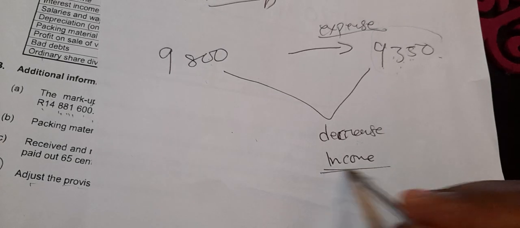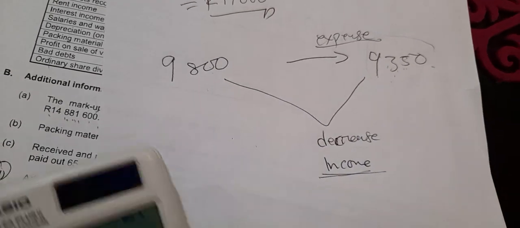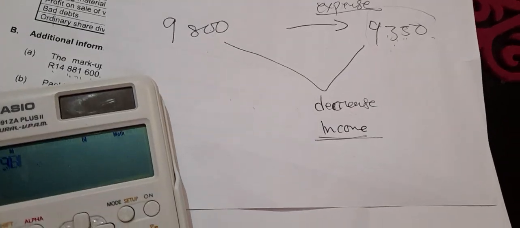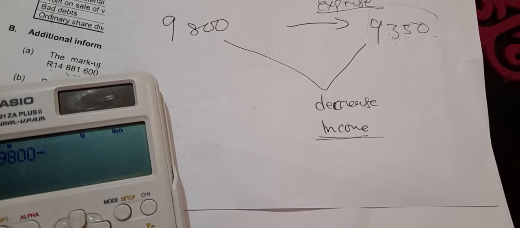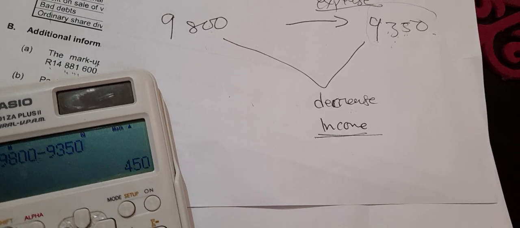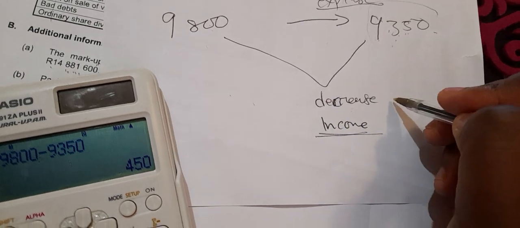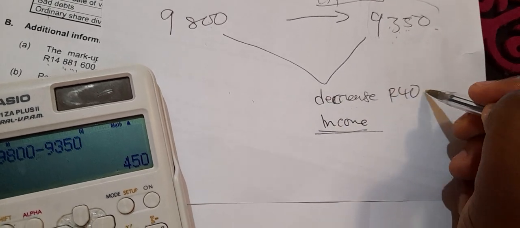So in this case, there's a decrease. How much is the decrease? We say 9,800 less 9,350. So that would be a decrease of 450.